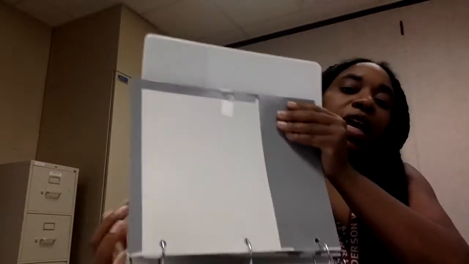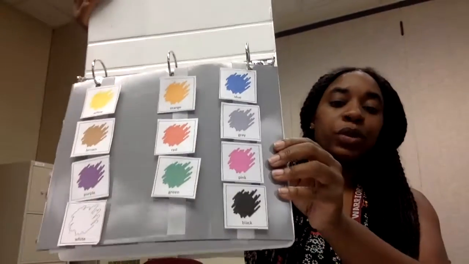So again, for this child, I created a PEC system. It's kind of a mixture between just the regular boards like this and the Velcro, and you can go back and forth between, and you can use them interchangeably. And again, also using manipulatives along with it.